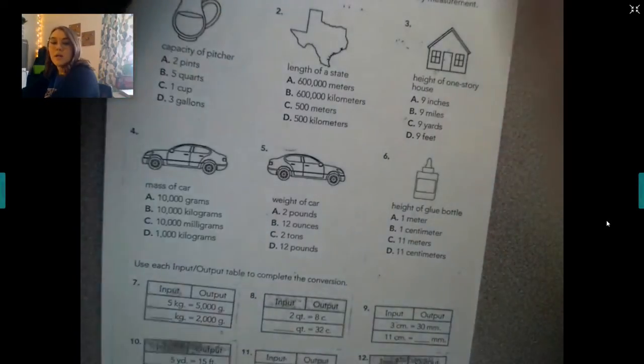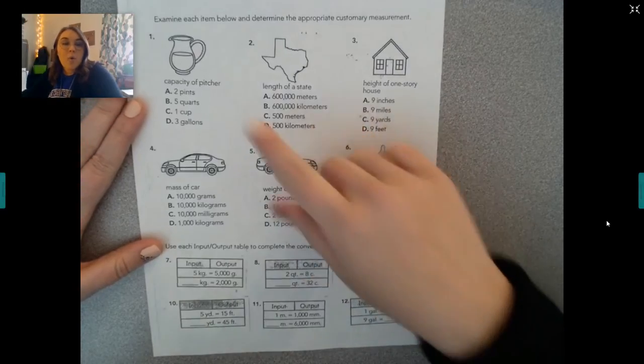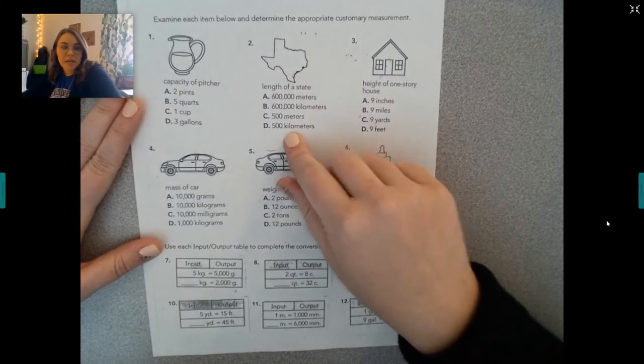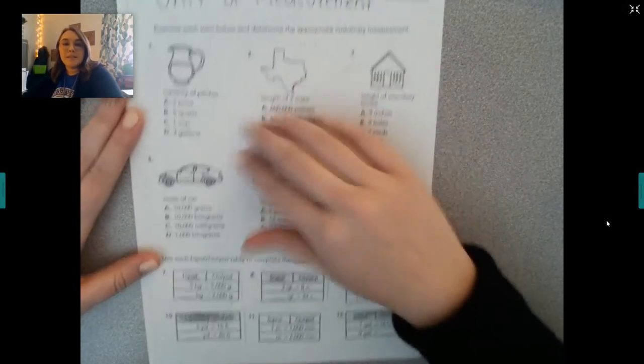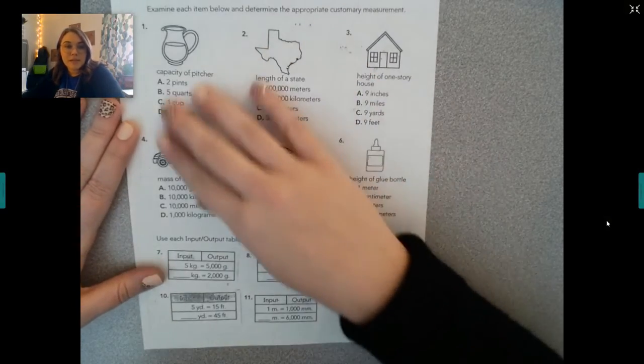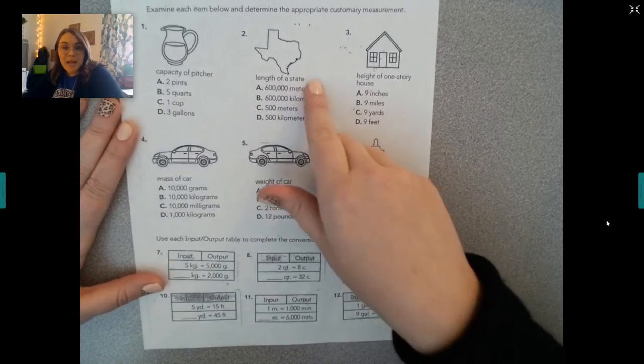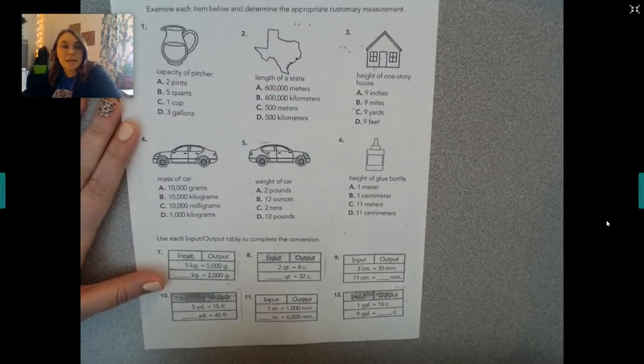Okay, so that was some pretty simple conversions that we were doing right there, some practice. Today, your test looks like this. There are 12 questions. At the top, it's going to ask you what you think the appropriate, it says customary measurement, but it's actually customary and metric measurement is. So it's going to ask you both in customary and in metric. So pay attention to that.